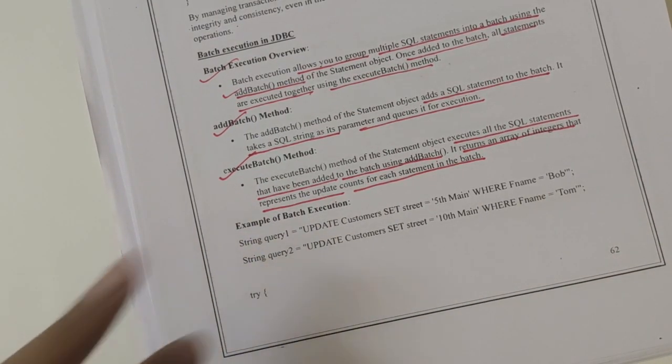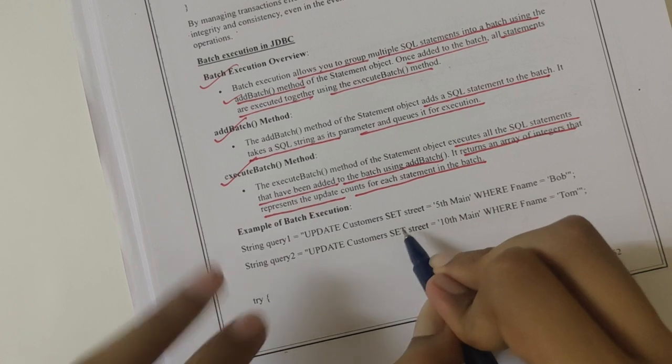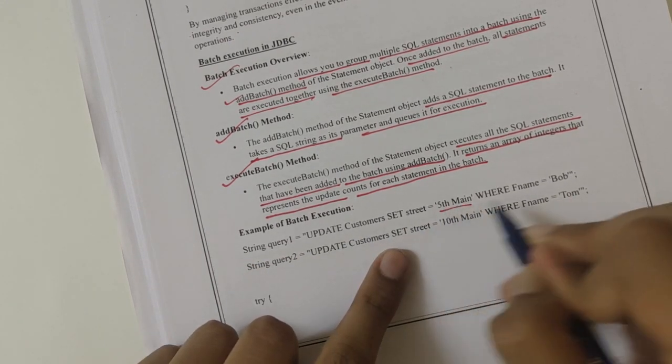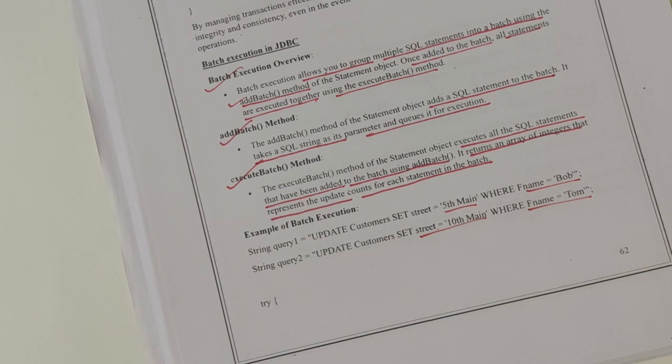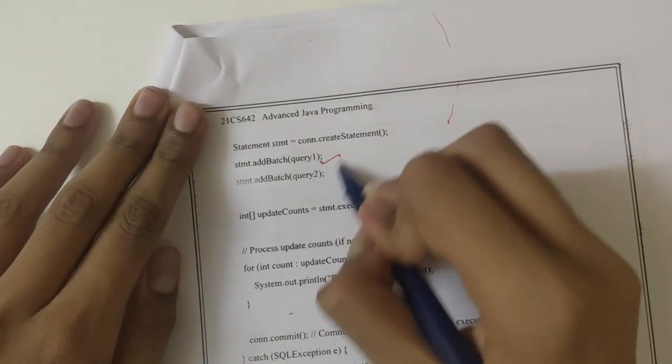Now let's see an example. First we have taken two queries. First, update the customer where the street is 5th Main, where the first name is Bob; and the street is 10th Main, where the first name is Tom. So let's look into the code. First is query 1, query 2.